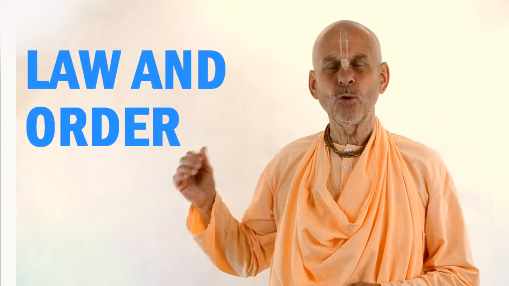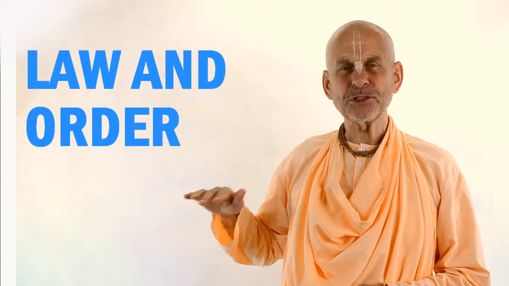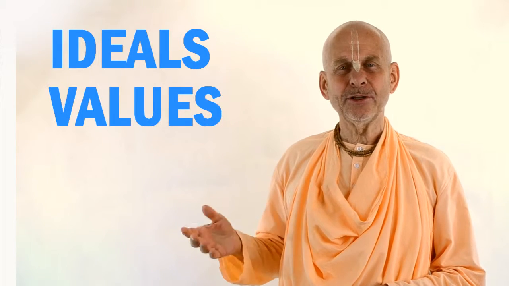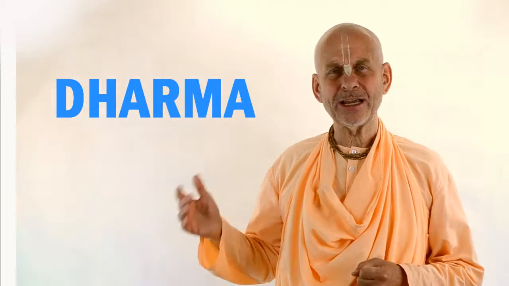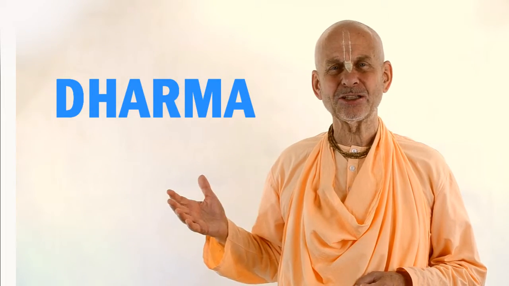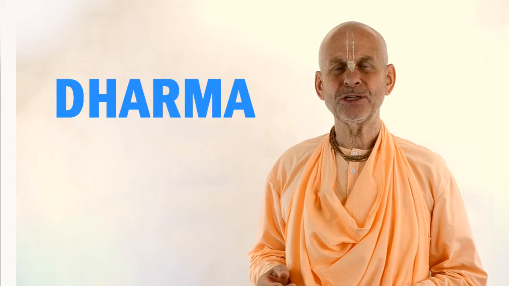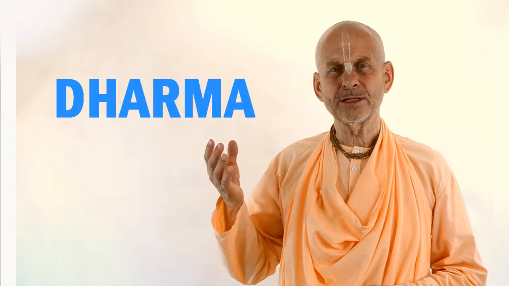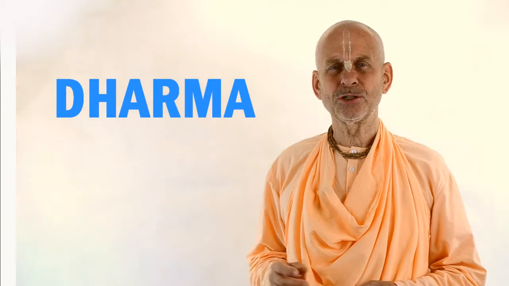The second desired result is law and order and integrity. And the principle that supports that is living according to values and ideals. That's dharma. So the whole Vedic society rests on dharma. Everybody has their own dharma. That means everyone has their own specific ideals and values according to their work, according to their spiritual advancement, according to their gender, according to their age, and so on.